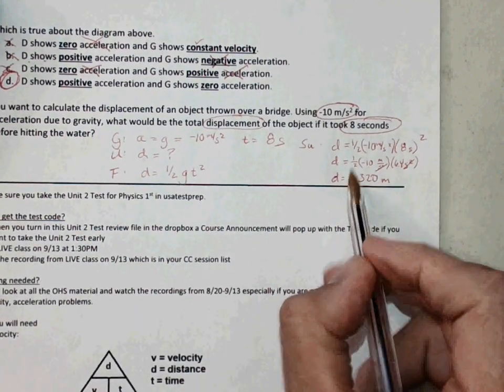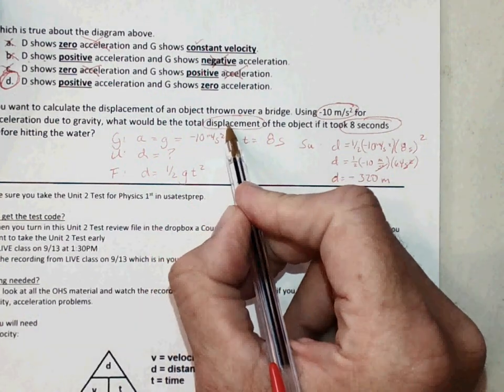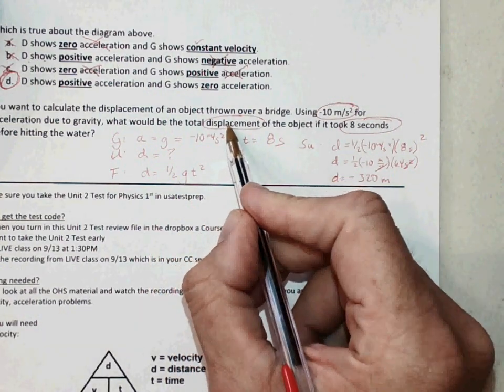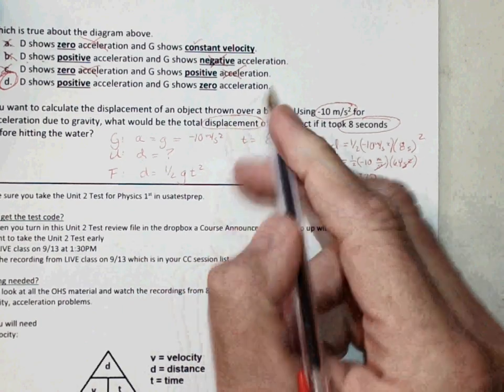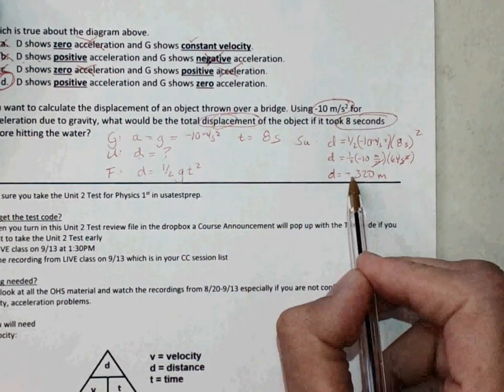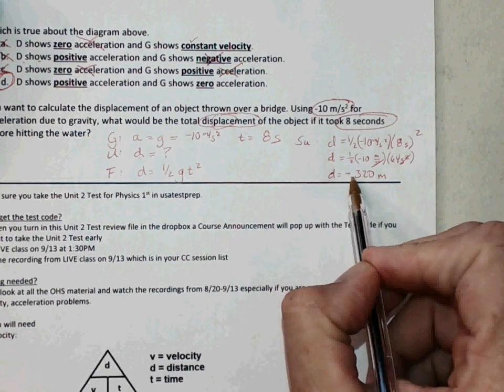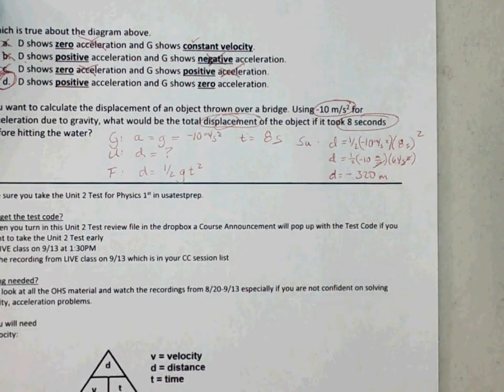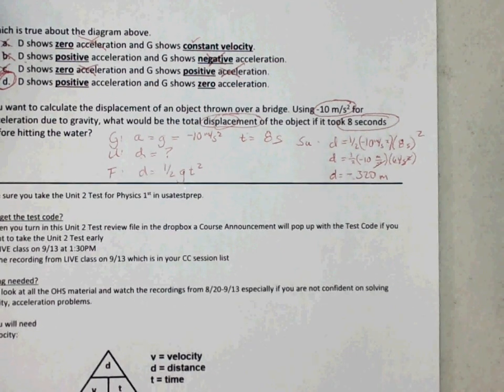Why is it negative? Well, it asks for displacement. If you ask me distance traveled, I say, wow, he fell 320 meters. If you ask me displacement, I need to know the place. I need to know the vector, and he fell down. He did not get in a cannon and go up. So -320 meters. Thank you all. I do want to see this work on your paper, and hopefully this will help you in the future.